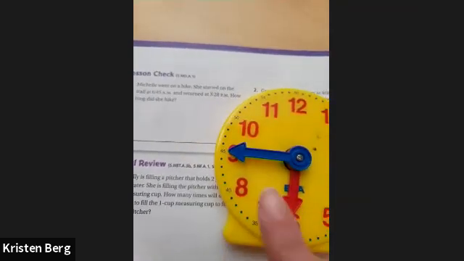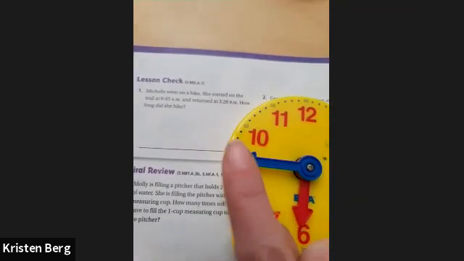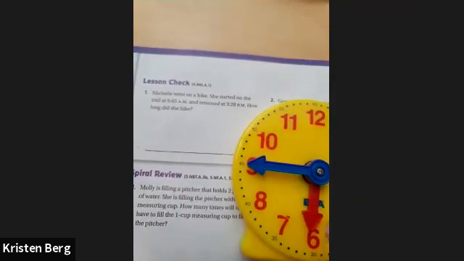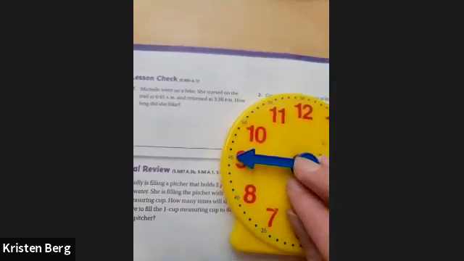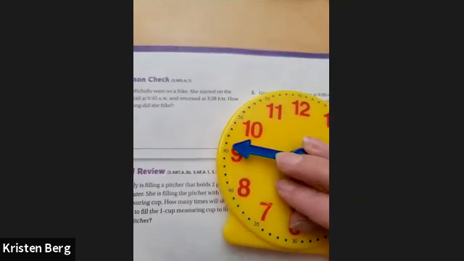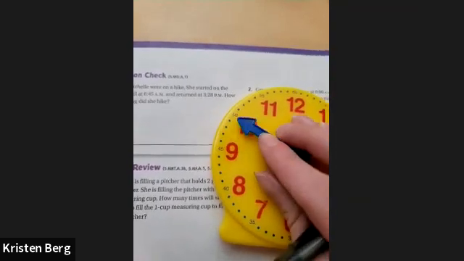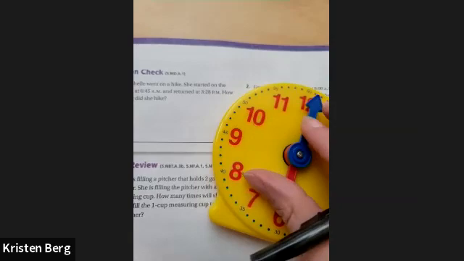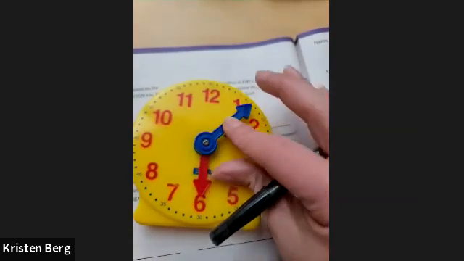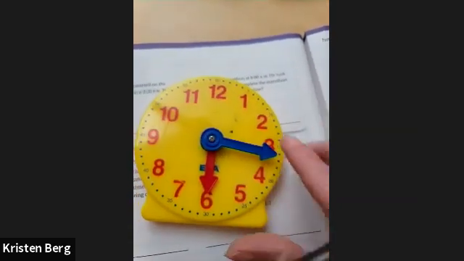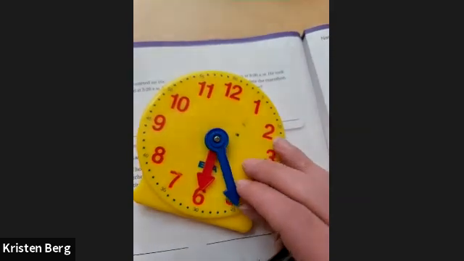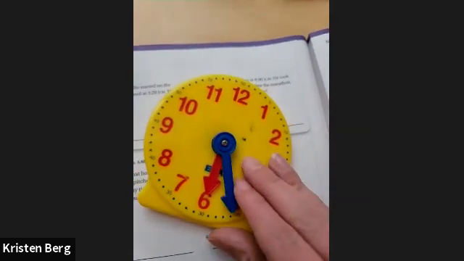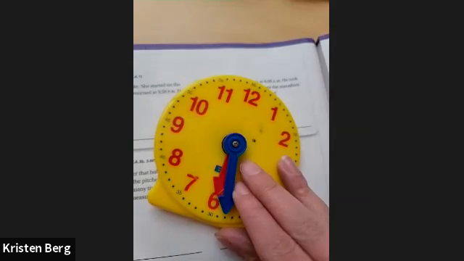Well, let's really worry about the minutes first. We are going to worry about just the minutes. So she's starting here. We're going to worry about getting that to the 28. So this is 5, 10, 15, 20, 25, 30, 35, 40, 41, 42, 43.